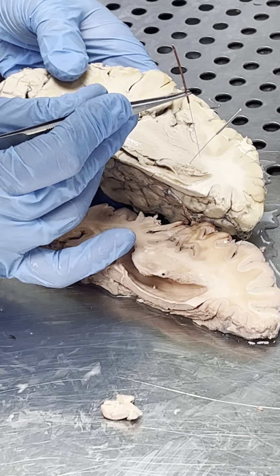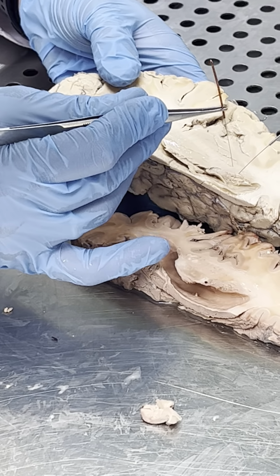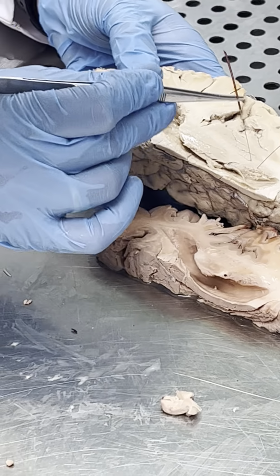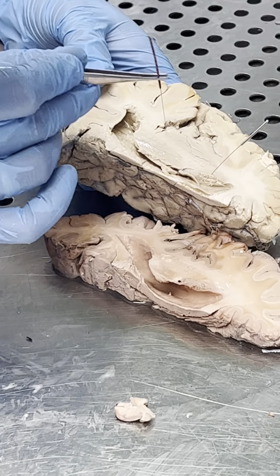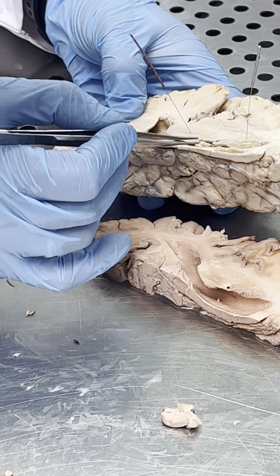And here the internal capsule is visible, the V-shaped internal capsule: the anterior limb of the internal capsule, the genu, and the posterior limb. What is visible here? Thalamus. Thalamus, exactly, yes. The thalamus.